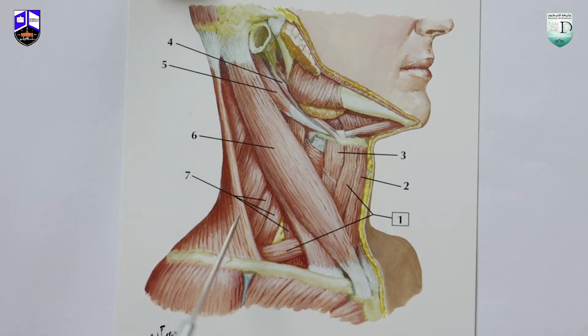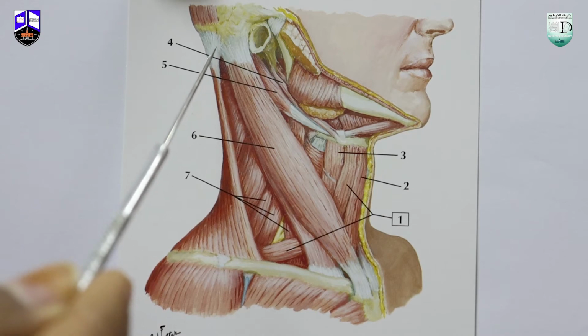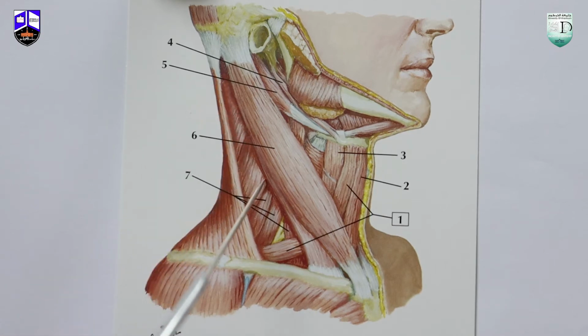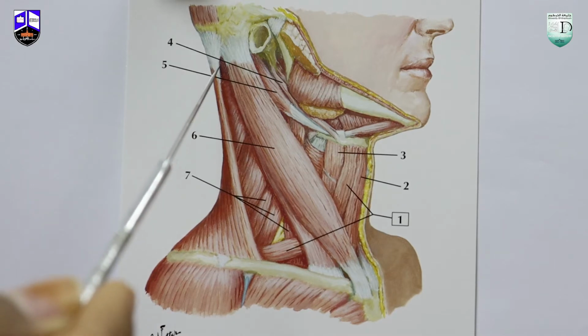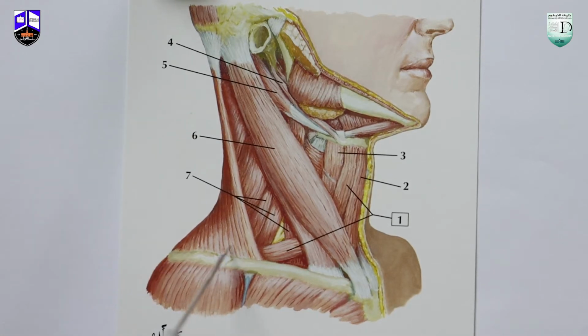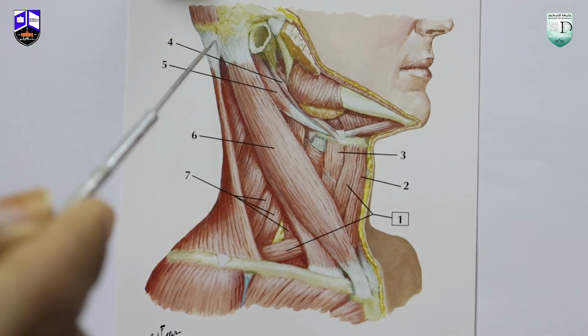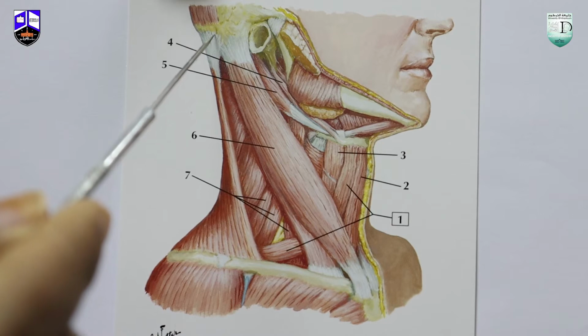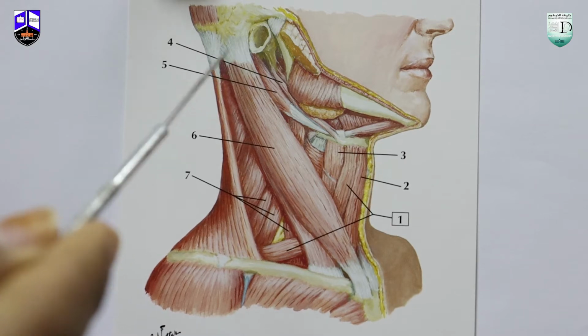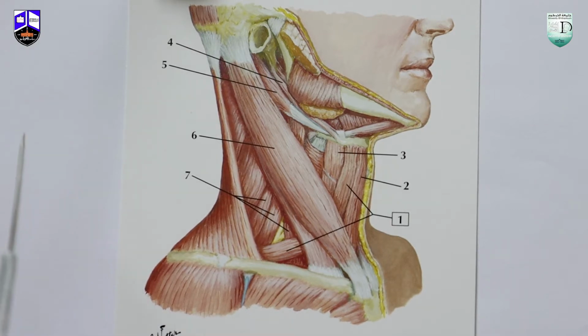The boundaries of this triangle are as follows. The anterior boundary is made by the posterior border of the sternocleidomastoid. The posterior one is the anterior border of the trapezius muscle. Here is the trapezius muscle. The base is made by the middle third of the clavicle here, and the apex is located upwards here at the superior nuchal line in the gap between the sternocleidomastoid and the trapezius muscle.